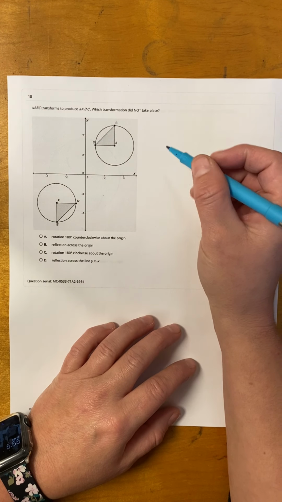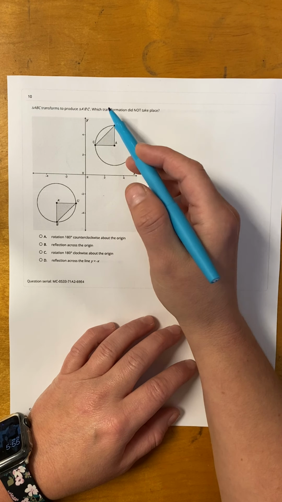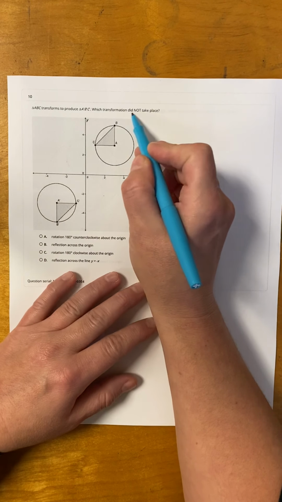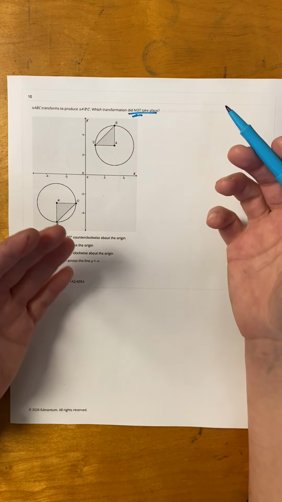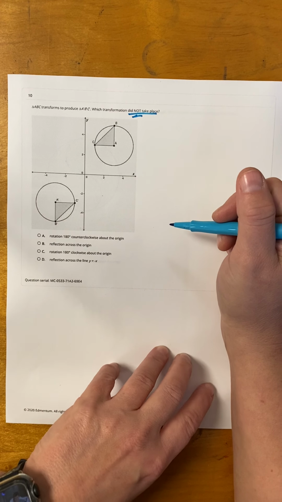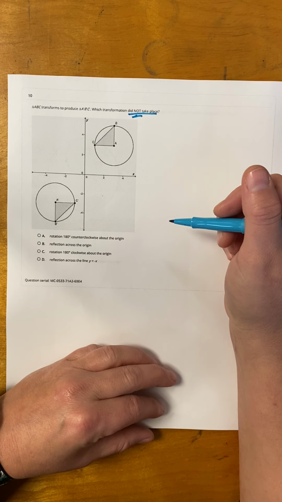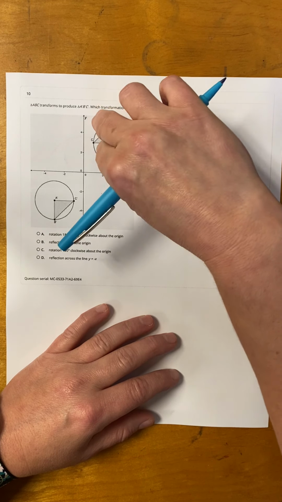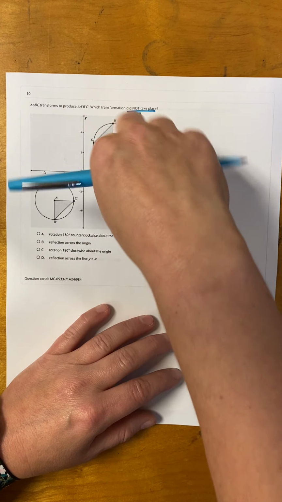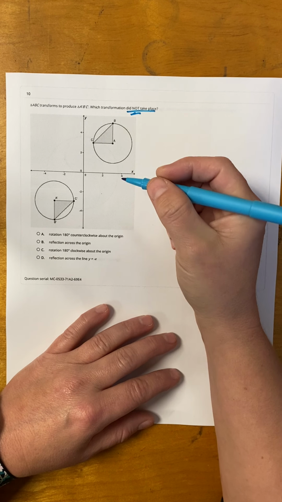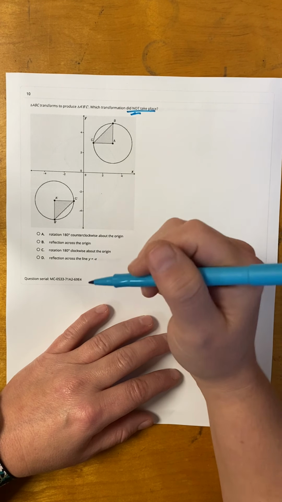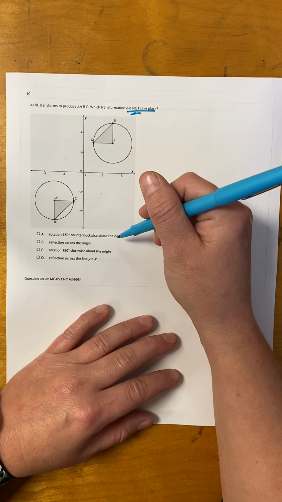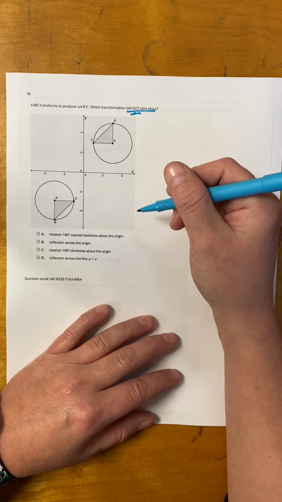Let's look at number 10. It says they transform this to this, which transformation, here we go again, did not take place. They throw that word "not" in there, so just be careful. Let's see, a rotation 180 degrees clockwise. So if I rotated this 180 degrees, would I end up here? Yes, you would. A reflection across the origin is actually the exact same thing. You end up in the exact same place as a 180-degree rotation, so that works too.